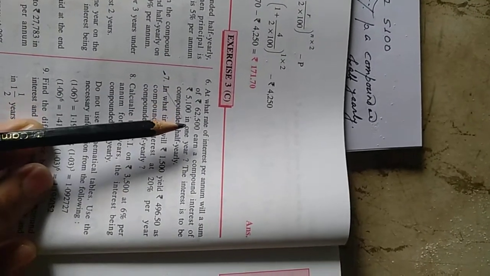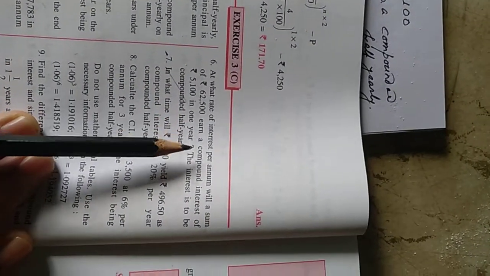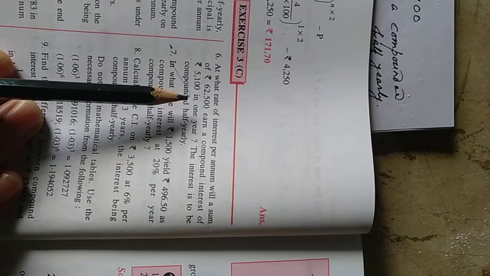Next, I am going to explain sum number 6. What is given here? At what rate of interest per annum will a sum of rupees 62,500 earn a compound interest of rupees 5,100 in 1 year? The interest is to be compounded half yearly.